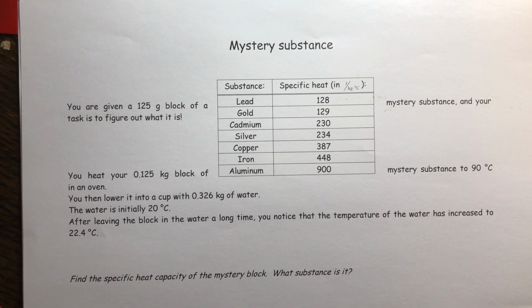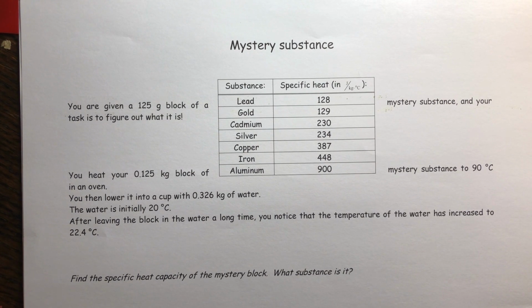Alright class, today we're going to deal with a problem that deals with specific heat. We will have to look up the specific heat of water, but I've done that for you. I'll give that to you guys in just a moment. But first, the idea of the problem is you have a chart here.